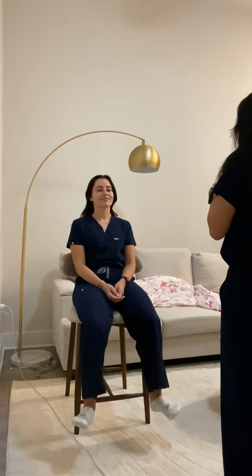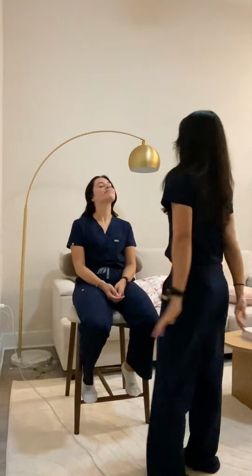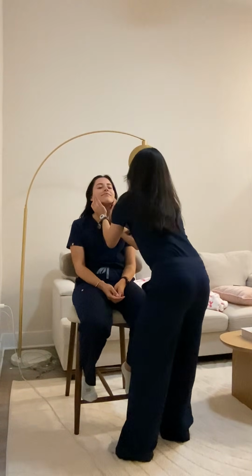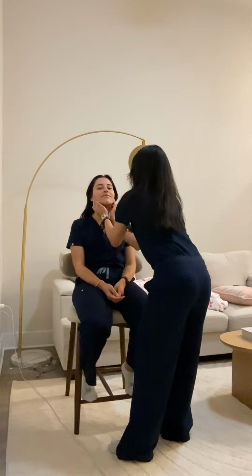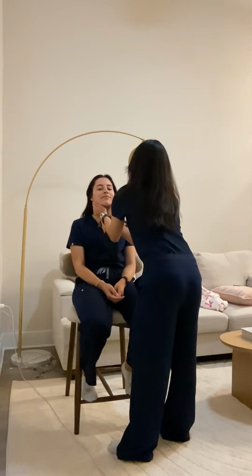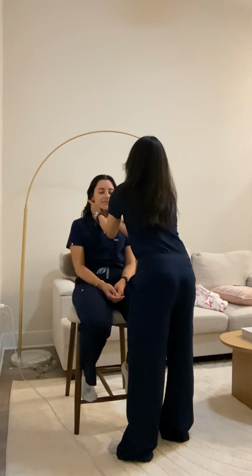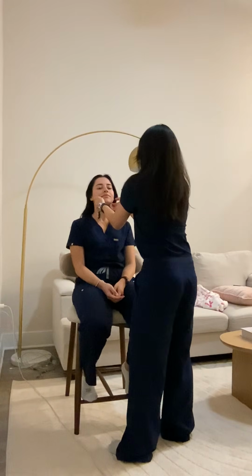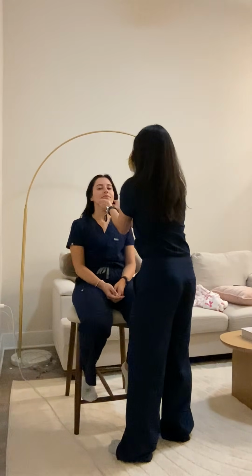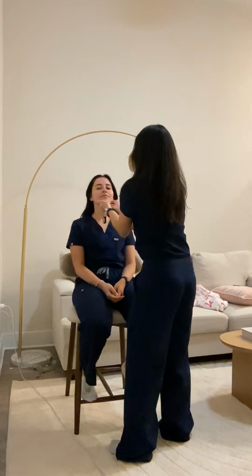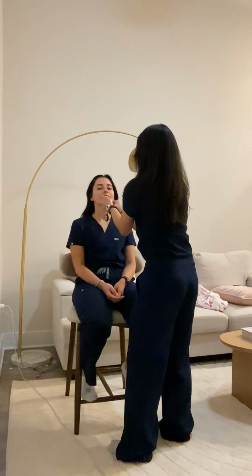Now what I'm going to do is I'm going to assess for the lymph nodes. All right. The pre-auricular lymph nodes using circular motion, post-auricular lymph nodes, the occipital lymph nodes, the submandibular lymph nodes, the tonsillar lymph nodes, and palpating for the submental lymph nodes.